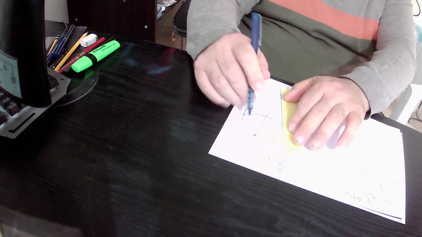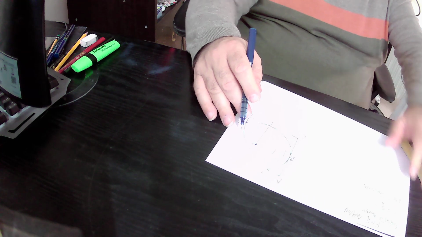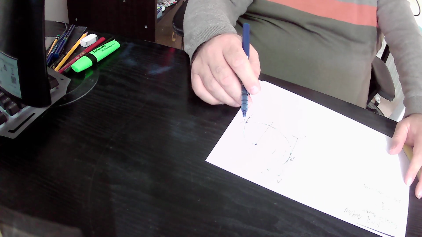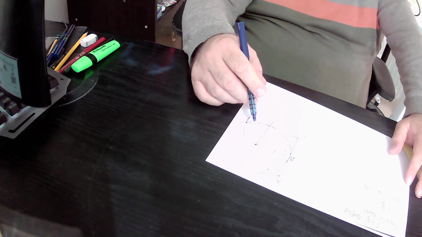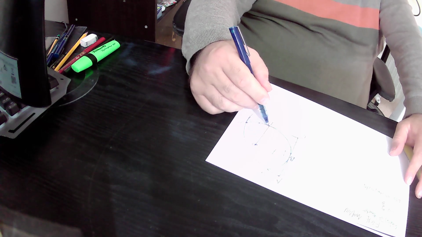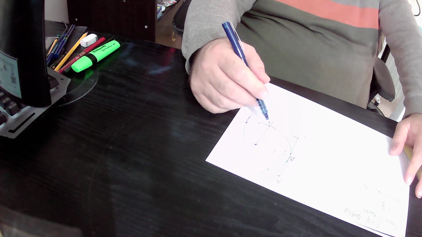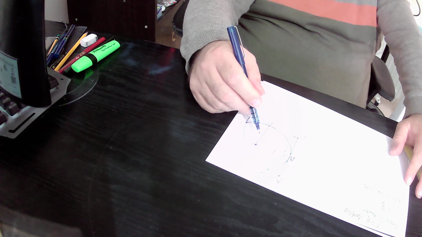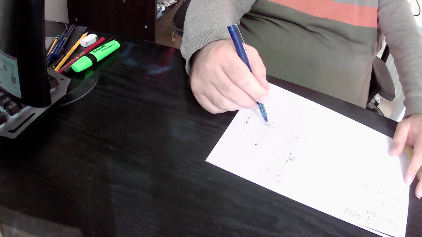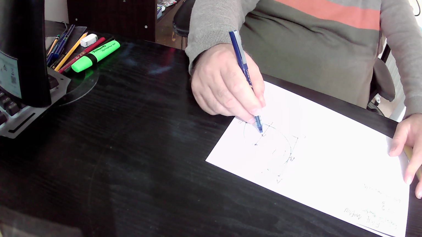Here, line segment OD is the radius of the semicircle. Why? Because line segment OD starts from the center of the semicircle, that is to say from point O, and then at point D, that is a point on the semicircle itself. And this is exactly the definition of a radius. Therefore, OD is the radius of the semicircle, that is to say it is equal to R.